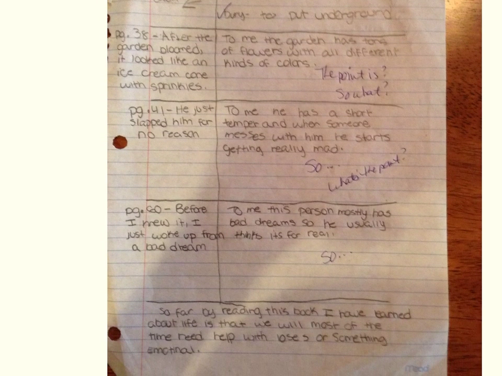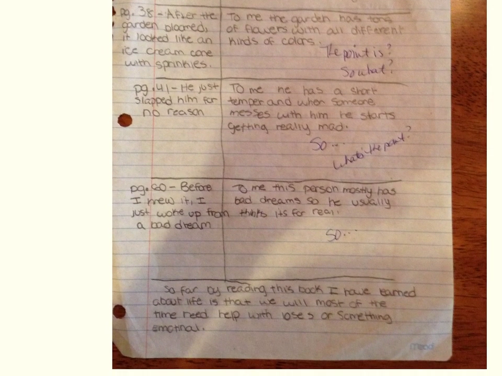Here, he does it again. "To me, he has a short temper, and when someone messes with him, he starts getting really mad." That may be a great analysis of the character, but so what? Why would the author do that? What's the point of having that character behave in that manner? What did it make you think about? How does that fit with the big idea that the author is trying to get to in having this character behave this way? What's his point? What do you think it is?